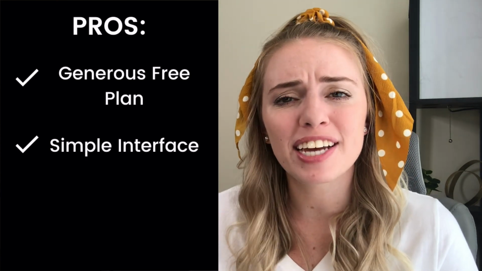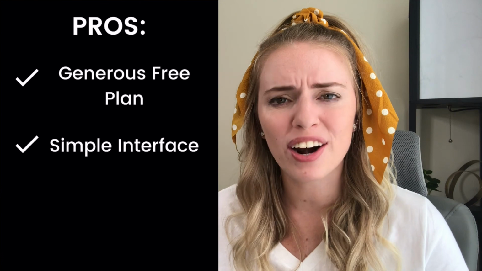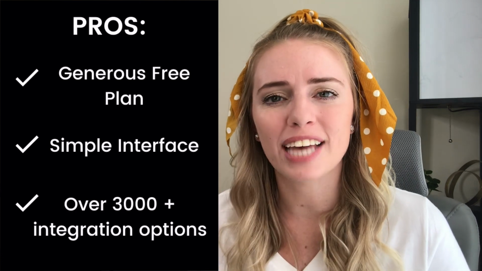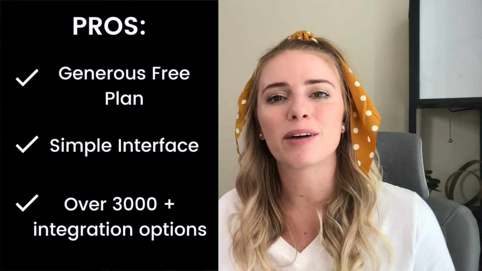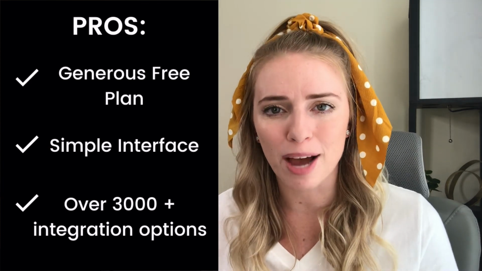The things that I liked about Email Octopus are: one, their generous free plan; two, their simple interface and easy-to-use software; and three, Email Octopus actually has over 3,000 integration options when it comes to integrating with other software or apps out there.